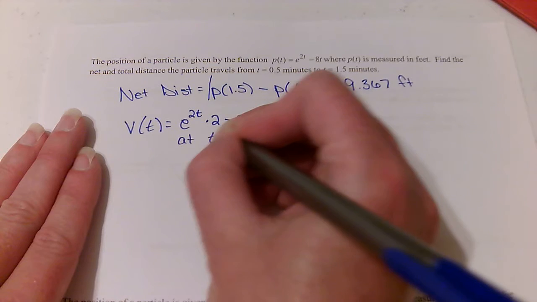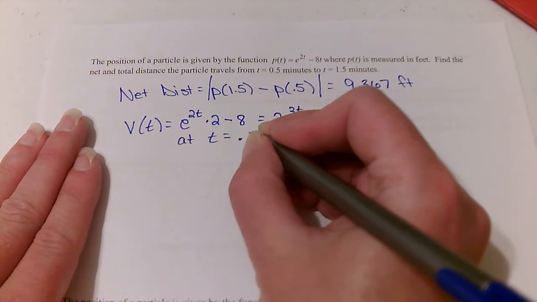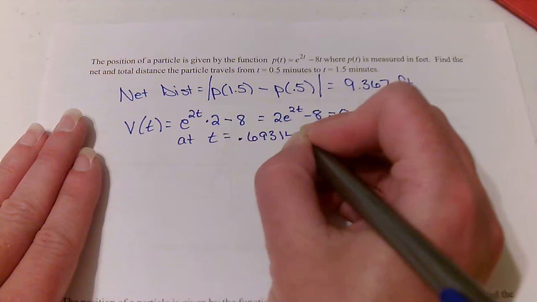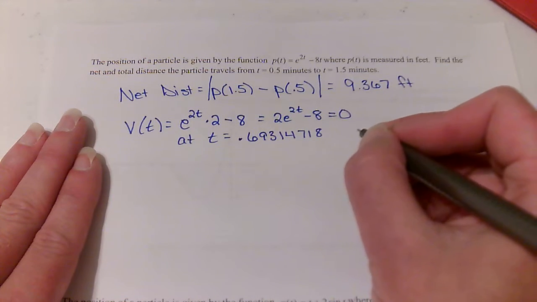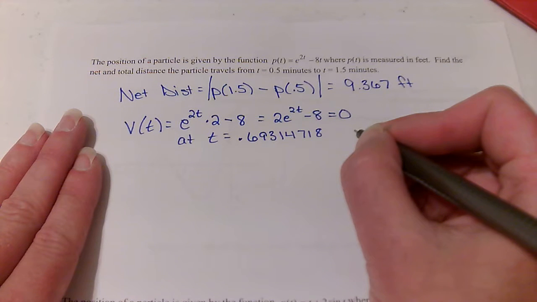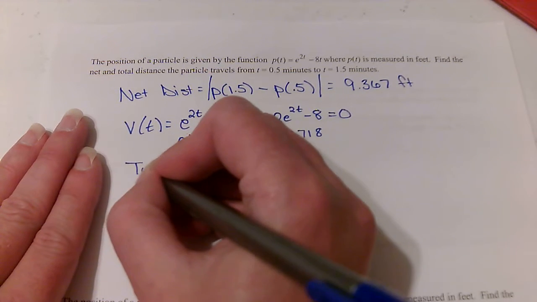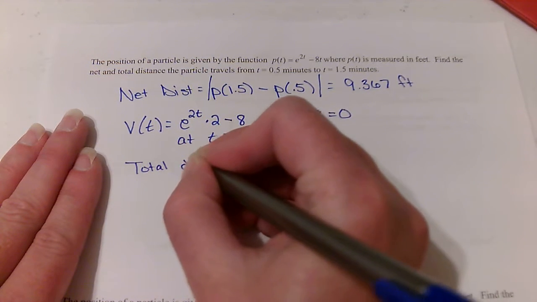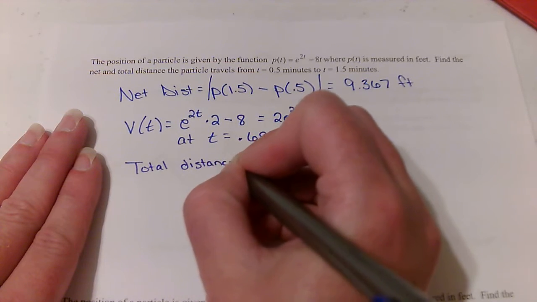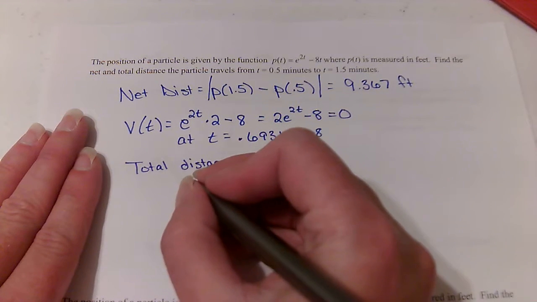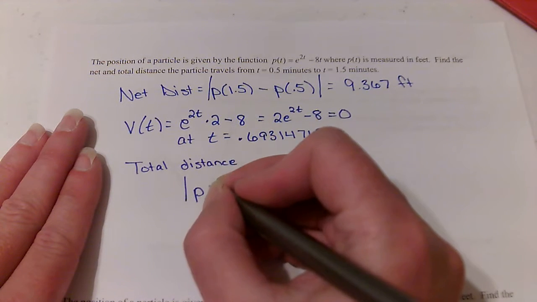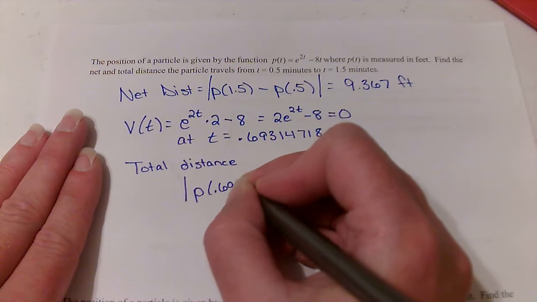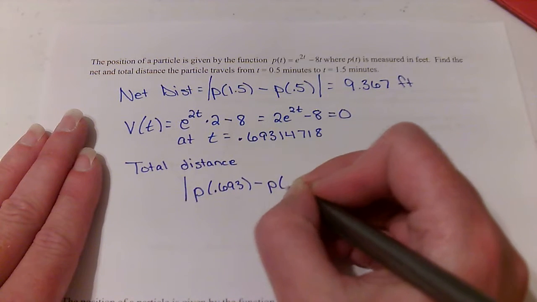At t equals 0.693147118. So that's where it changes directions. So to find the total distance, I'm going to need to find how far I went in the first part, so 0.693 from where I started.